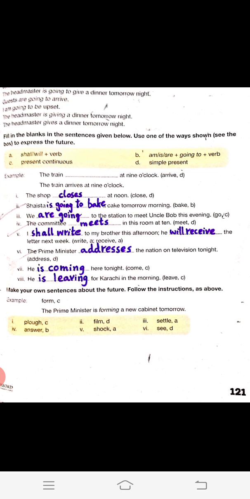Let's see. Fill in the blanks in the sentences given below. Use one of the ways shown in the box to express the future. Students, over here there is given a box or a word bank. With the help of this box there are options A, B, C and D. With the help of these options you have to complete the sentences.